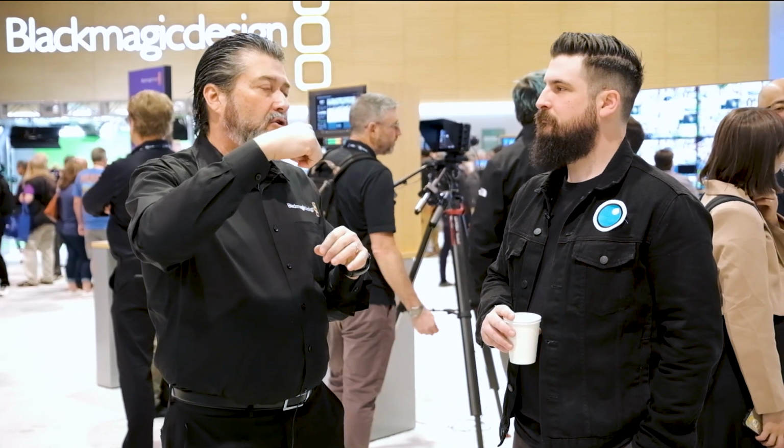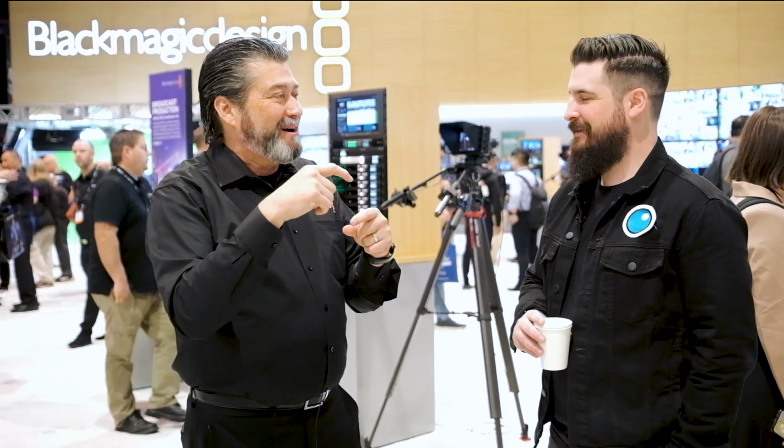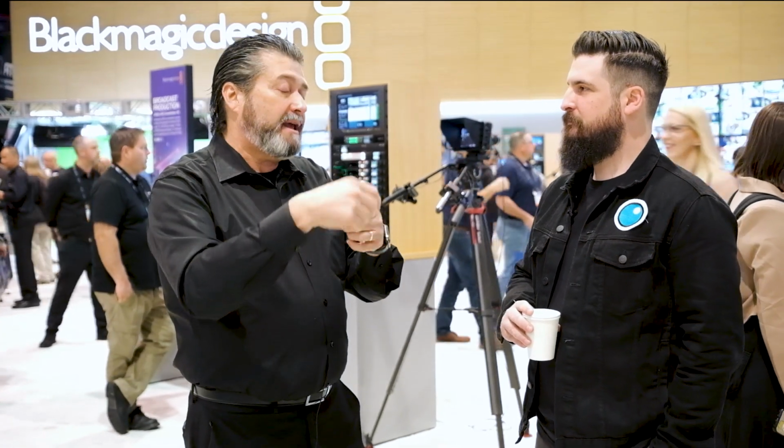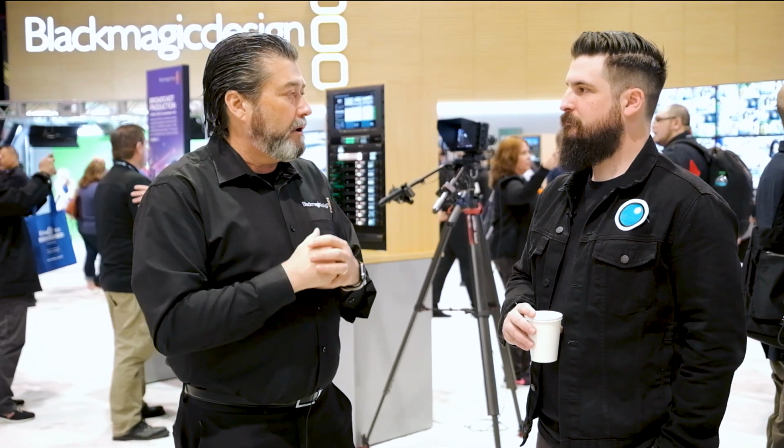It's got a different handle that's open so you can grab it easier. It's got a mod to hold the light, hold a microphone, and it has another thing for the side that would hold the wireless mic transmitter, and a slot for an SSD, so you can record on there. So it's a modular kit that we're showing on the show floor that'll be rolling out for the Ursa broadcast.